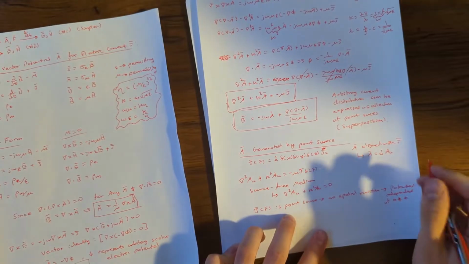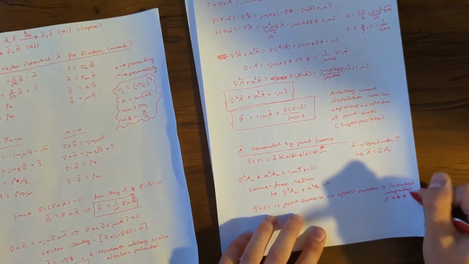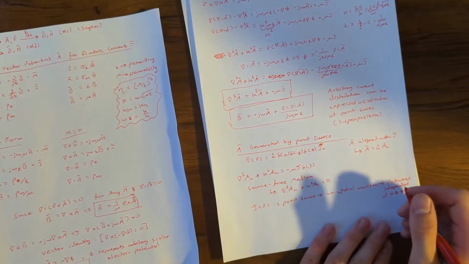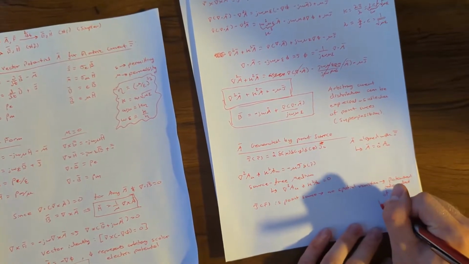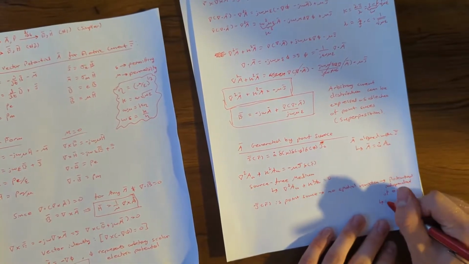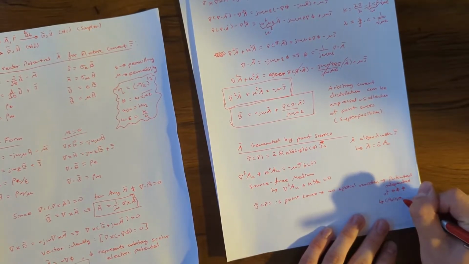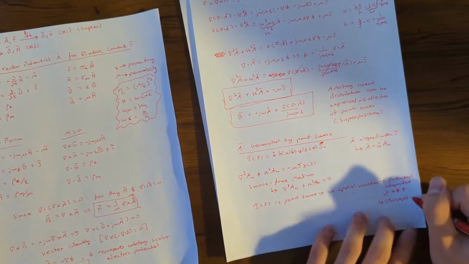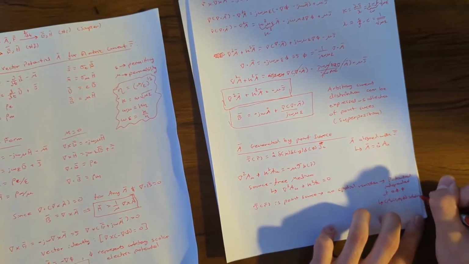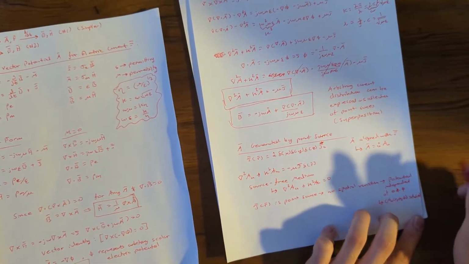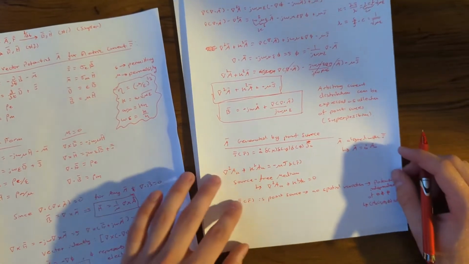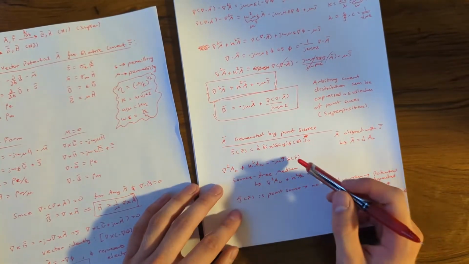So we will now be working in spherical coordinates, therefore we'll be using theta and phi. Therefore your A in spherical component orientation will just be equal to A sub A of R, so it only will have radial dependence.